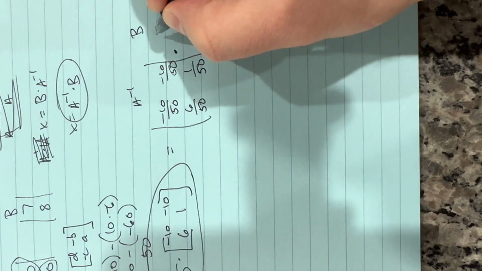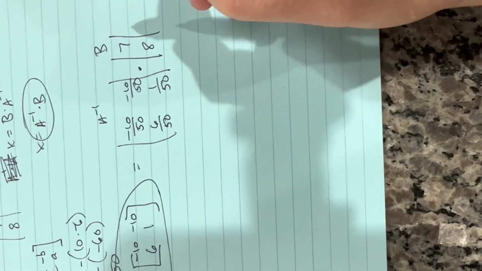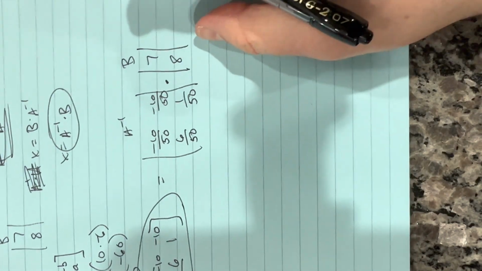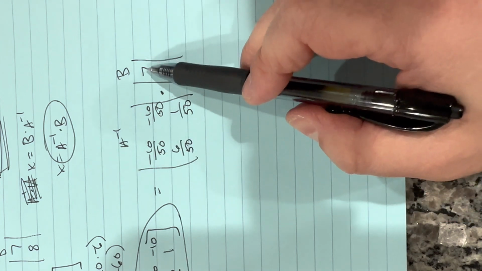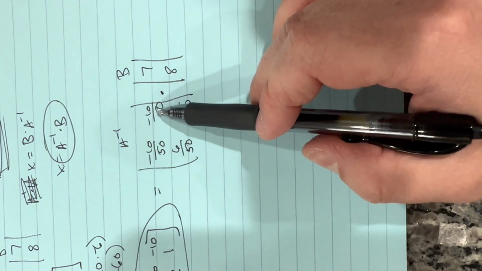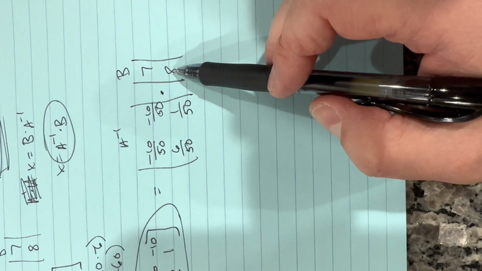We just leave it, right? So we're multiplying, and this is the ugly part because multiplication's stinky, right? So row 1, column 1 times row 1, column 1, and then row 1, column 2 times row 2, column 1, right?